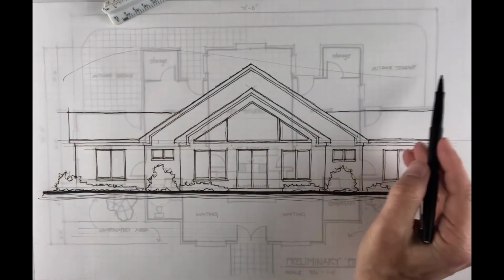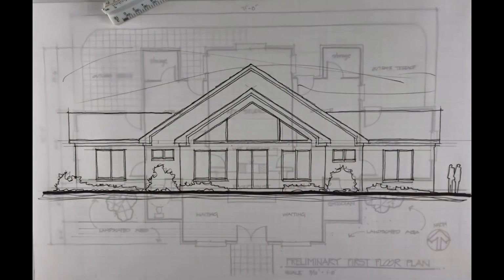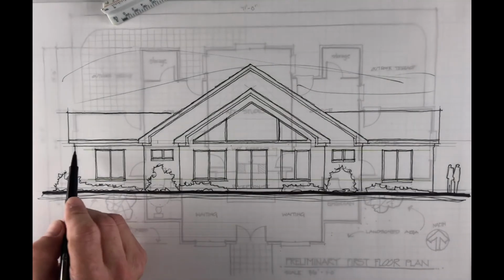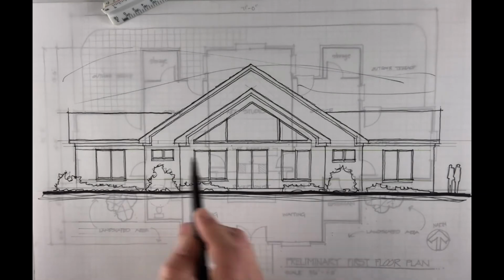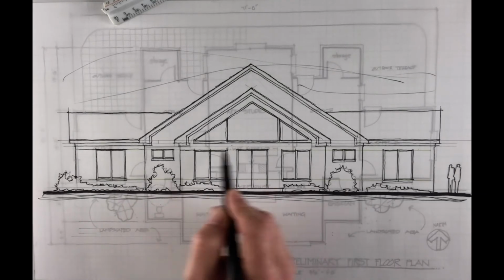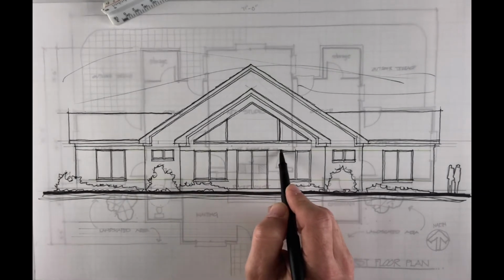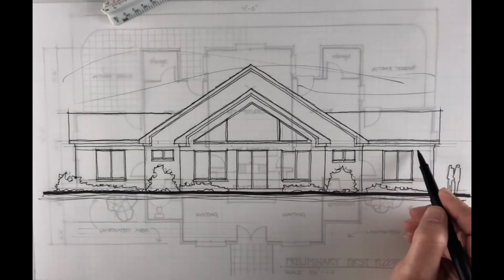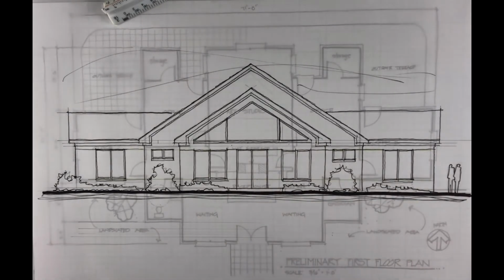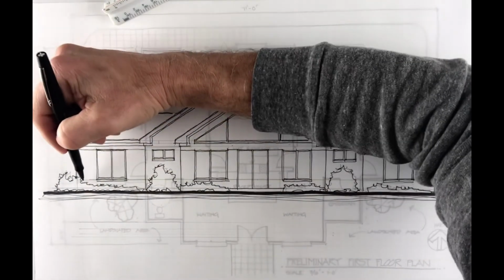I show some type of sky in the background. And so now what I want to do is I want to show my brick veneer. So I'm going to put this line right across the top to represent like a soldier course. And then the same thing here and here.